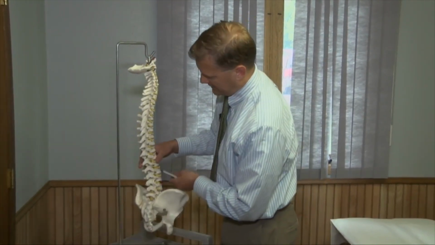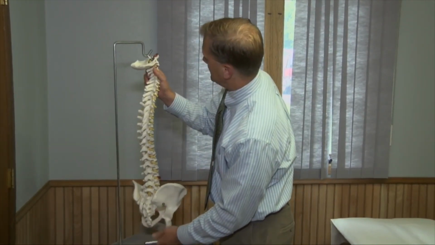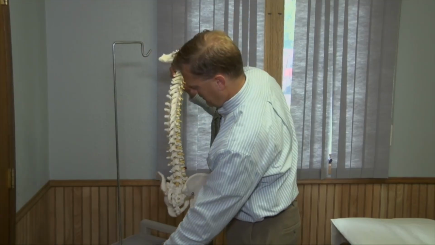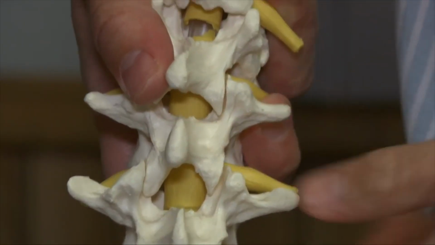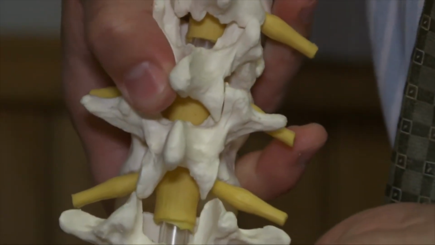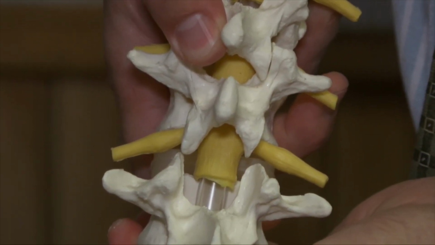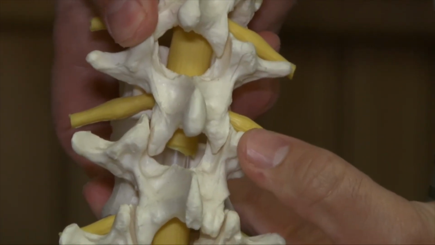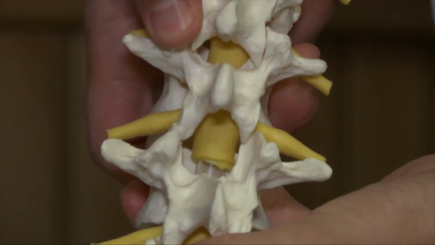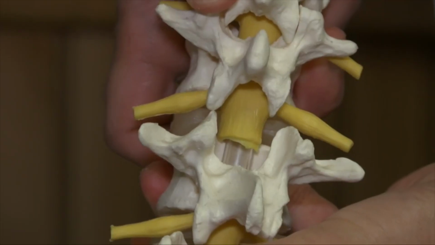So when we bend forward, I'm going to take the spine off, and if we zoom into one of these facet joints, when I bend forward, you'll see that facet joint gaps and opens. We'll do that again. When I bend forward, that facet joint opens up.